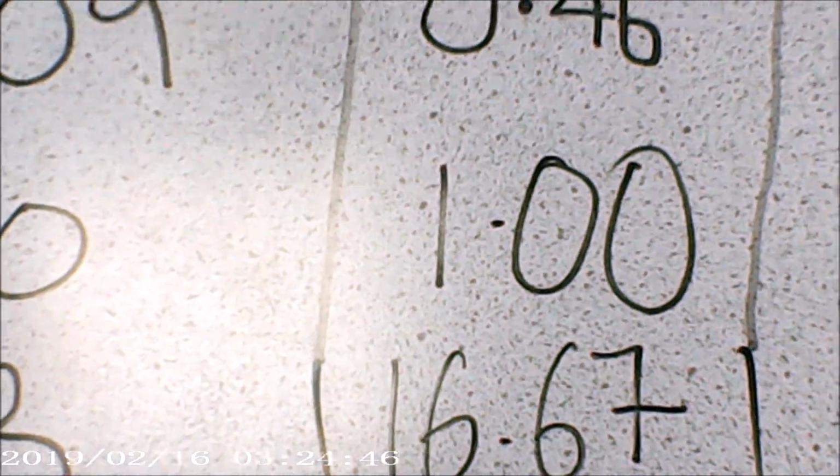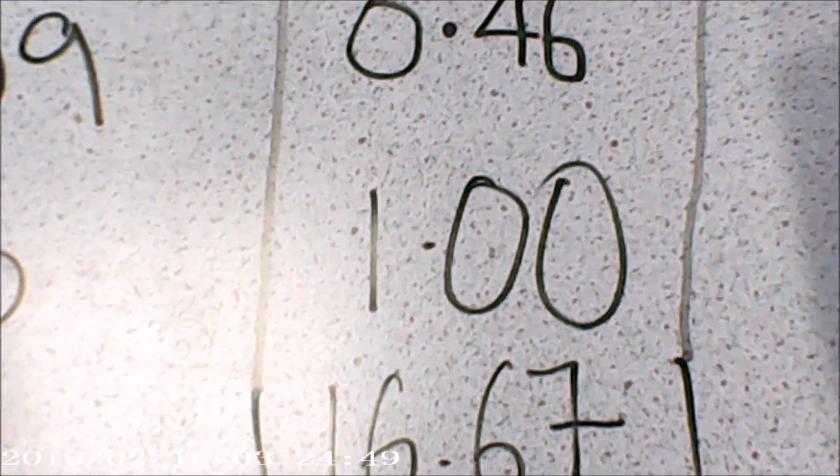And why does that happen? Because there are more particles exposed, so there are more collisions, or more frequent collisions.